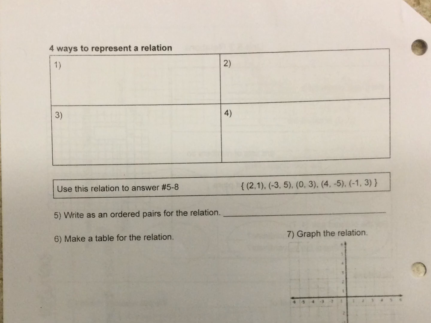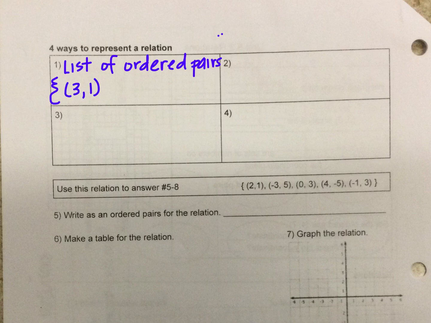All right, there are 4 ways we can show a relation, or just a group of ordered pairs. The first way is a list. And I'm going to make a list for this example. Remember, I put them inside the squigglies. I'm going to go 3, 1, -4, 1, and 0, 0. If I listed these just like this, that is a relation.